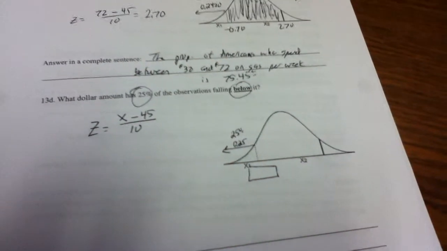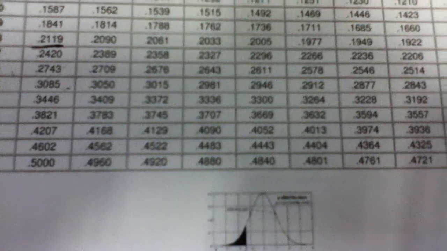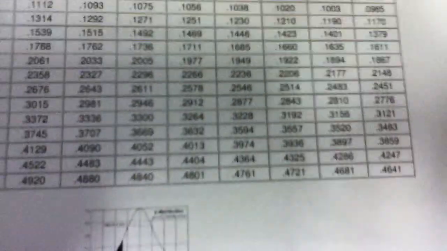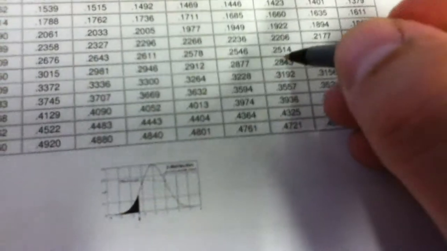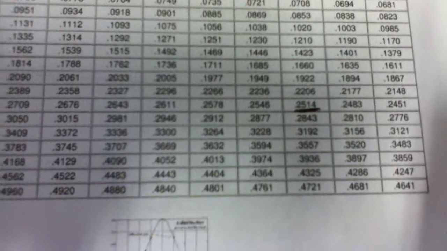So I go to the negative z-table, but I'm not going to look in the z-score section. I'm going to look at the percent section. So I'm looking for closest to 0.25. And the closest to 0.25 would be one of these two, and they're relatively close to each other, but I'm going to choose this one. That is very close to 0.25.